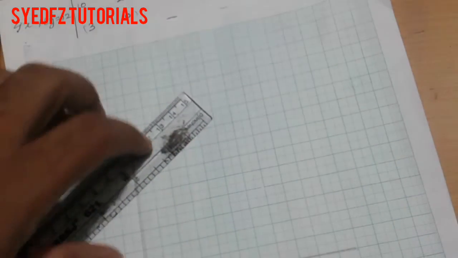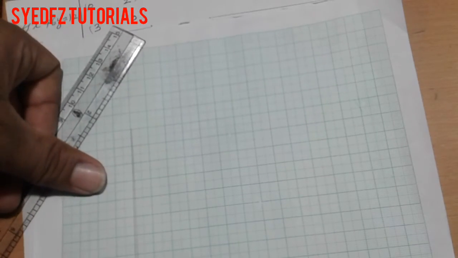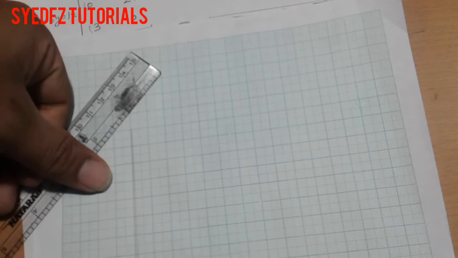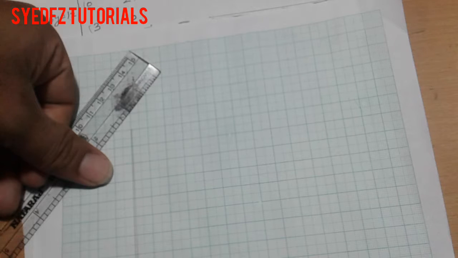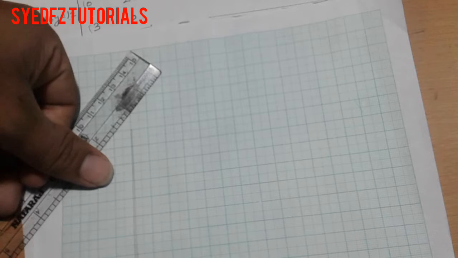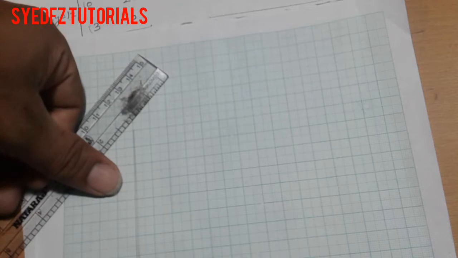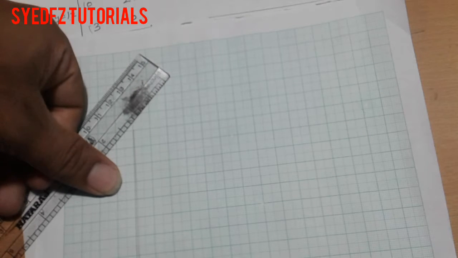So this is the graph I'm preparing. Let's take 0.5, otherwise 1, 2, 3, we can also take 1, 2, 3, 4, no problem. Take 1, this here is 0.